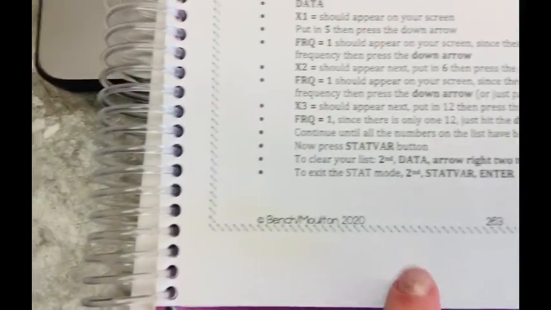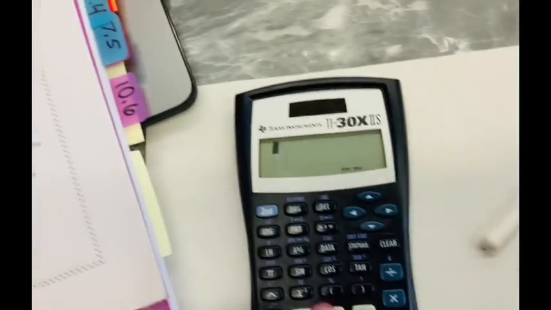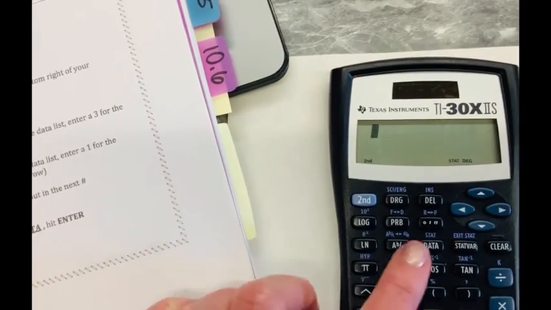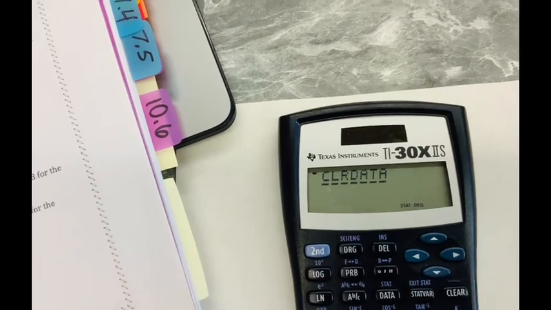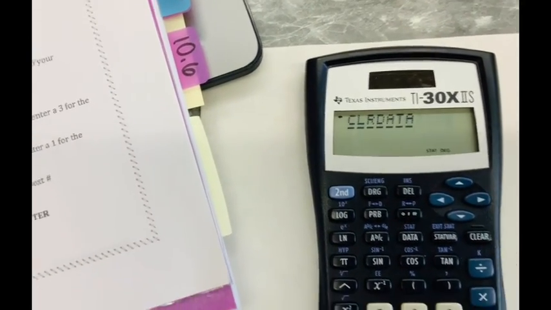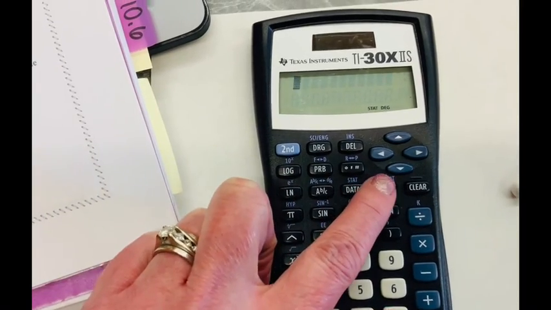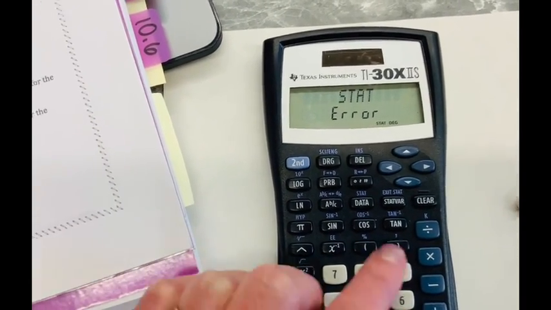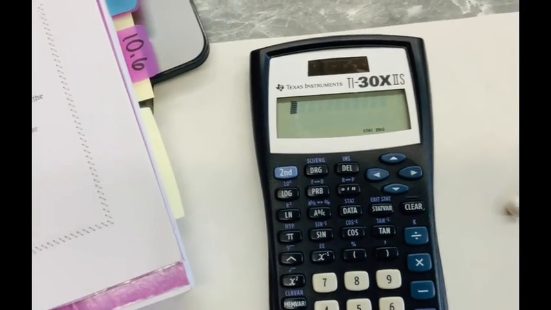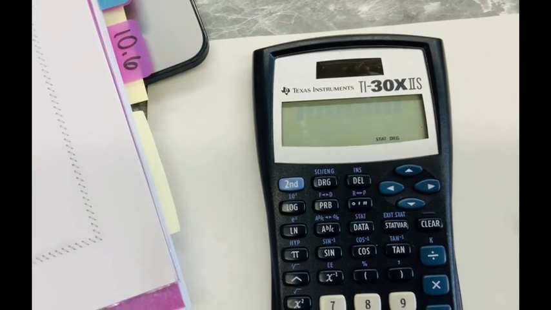So it says what you do is you go to second data, go right until it says clear data. So we're going to go second data, and then we're going to go right past the 1 var, past the 2 var, and to clear data. And then you're going to hit enter there, and then it's going to be cleared out. So now if I do stat var, there's nothing to do. That's why it says error. There's no data in there. So that's what you want before you start a new problem. If you don't do that, it's going to keep some of your old data and mess up your numbers.